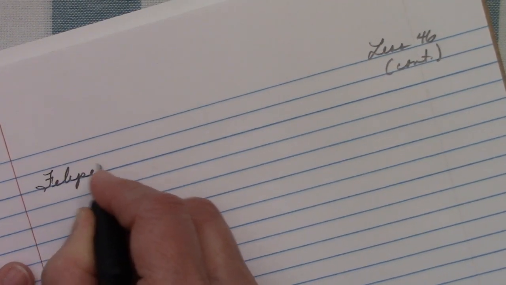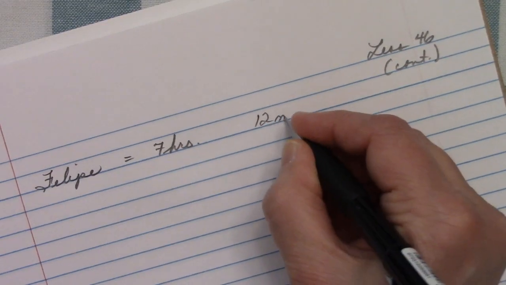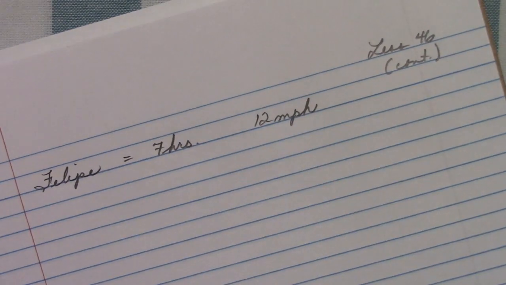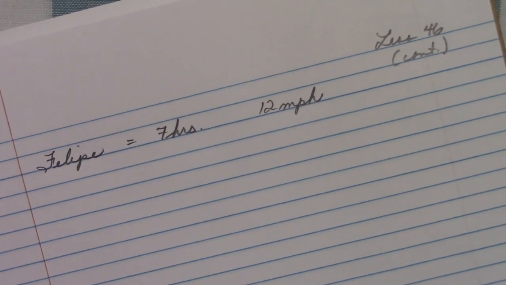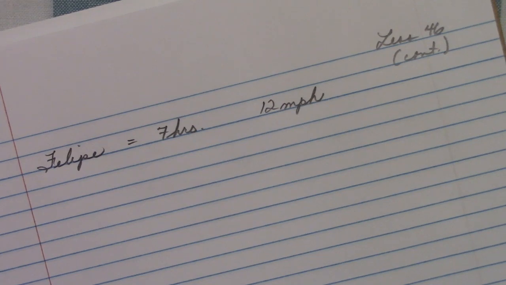He estimates that he can ride for 7 hours a day. Felipe will ride for 7 hours each day and averages 12 miles per hour. Now, why would that be an average of 12 miles per hour? Well, because there's going to be some downhill strips where he may go faster and some uphill strips where he may be going a whole lot slower. And there's probably going to be some times when he stops to stretch or to take a potty break or to maybe even eat lunch. So on average, it's about 12 miles per hour.